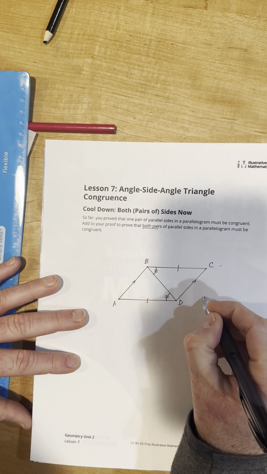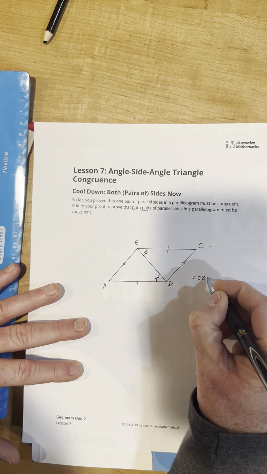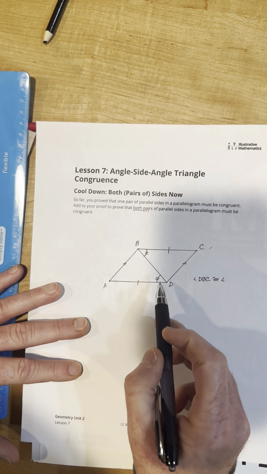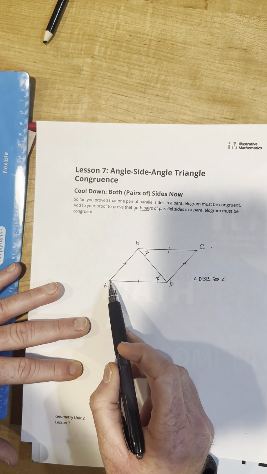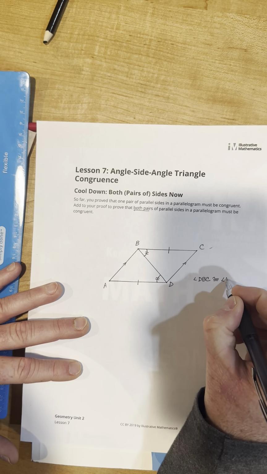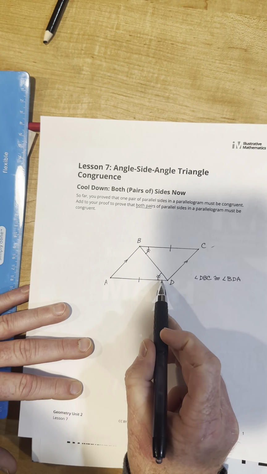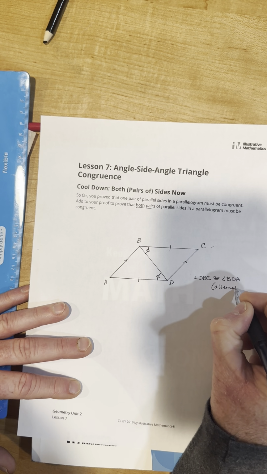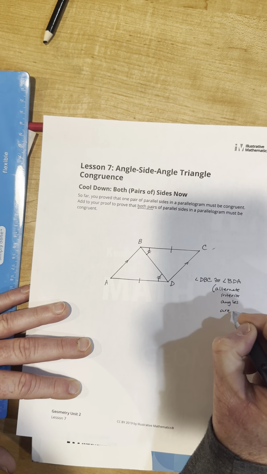So angle DBC is congruent to angle BDA. So this angle is congruent to this because alternate interior angles are congruent.